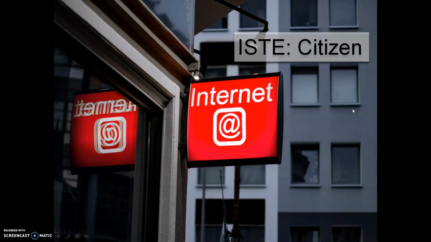Copyright law falls into the ISTE standard of citizen, as adherence to copyright law is an exhibition of socially responsible digital decisions.